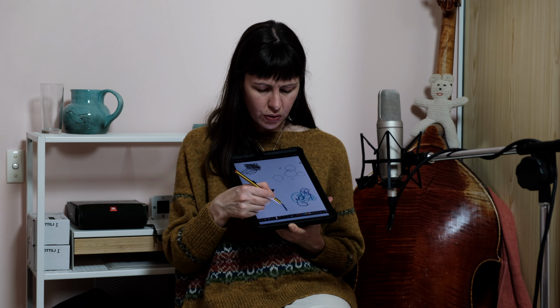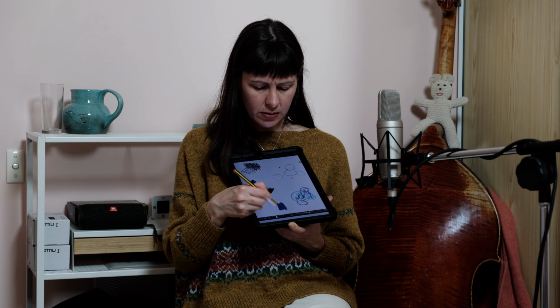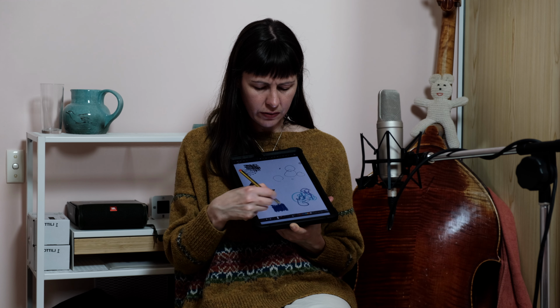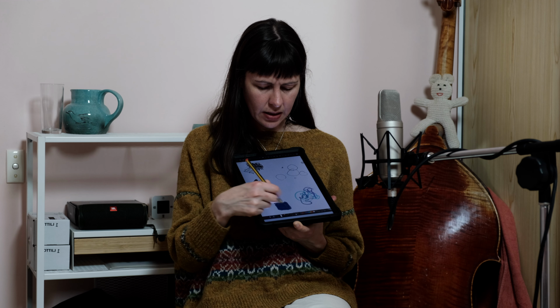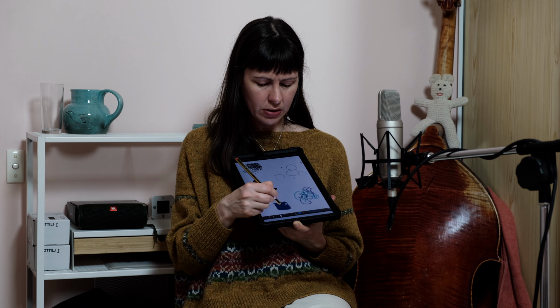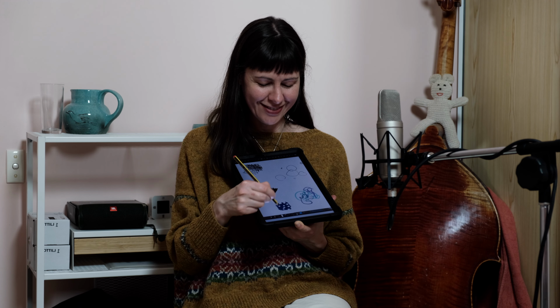And then for texture number 5, maybe I'll draw really kind of thick area of color here, and then I will take my eraser and just kind of remove some chunks. Kind of looks like an ink stain or something like that.